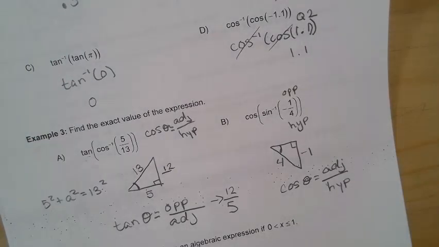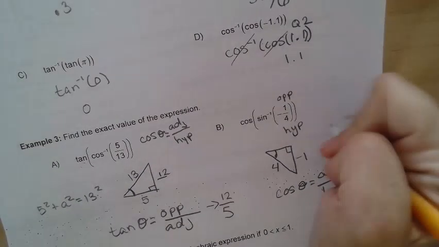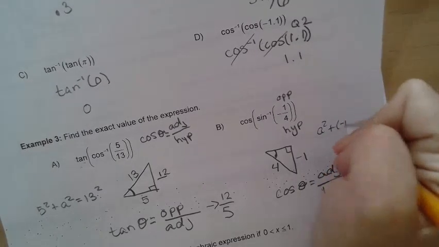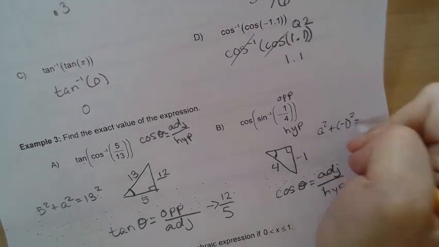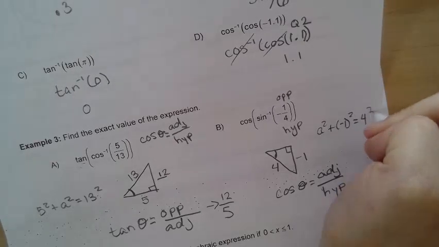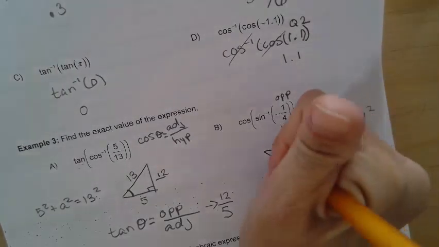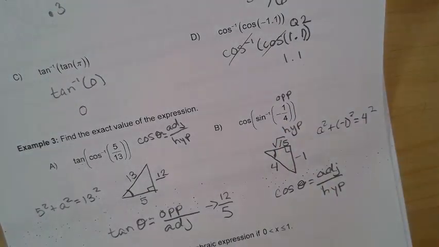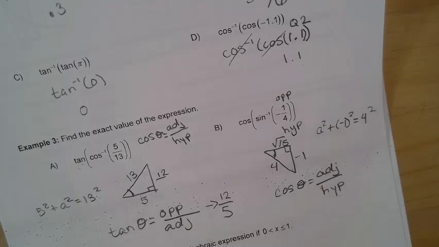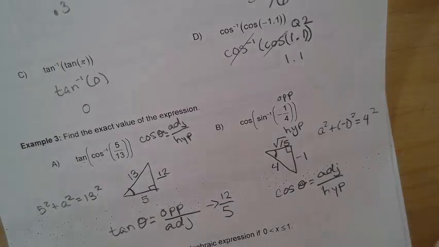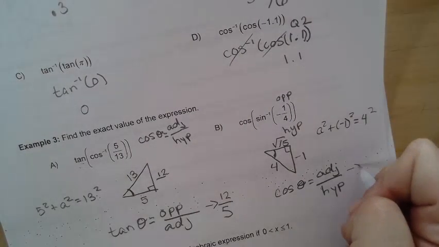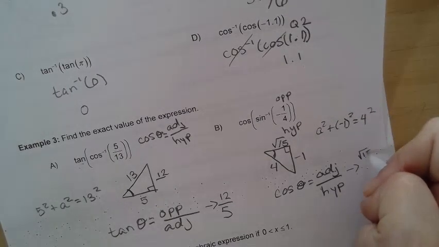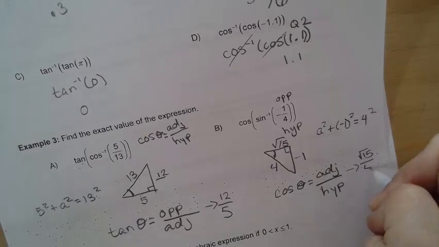So we need to use the Pythagorean theorem again. So a squared plus -1 squared equals 4 squared. When we solve for this, we get square root of 15. If you are having trouble with the Pythagorean theorem, stop the video and call me over. This gives our answer to be the square root of 15 all over 4.